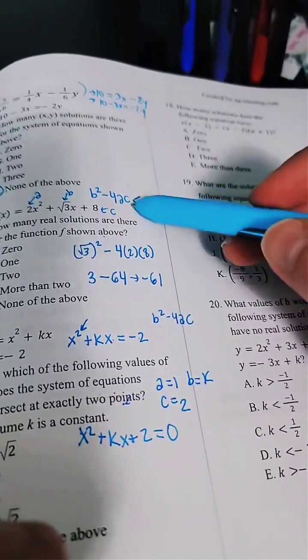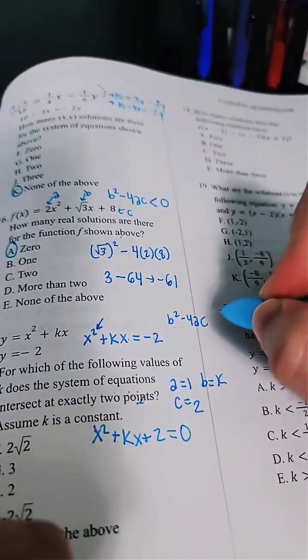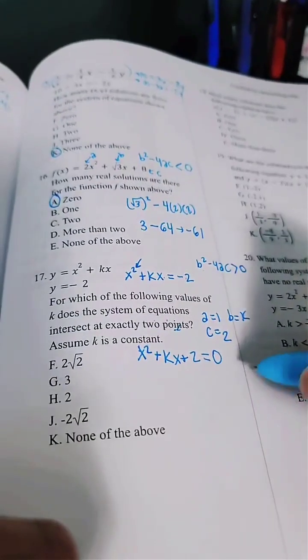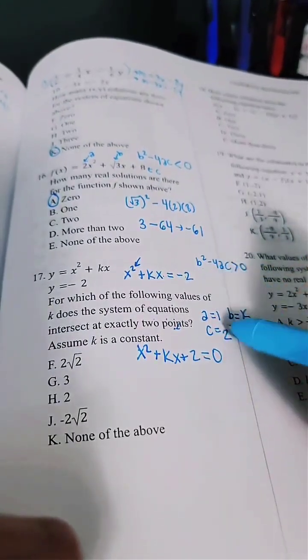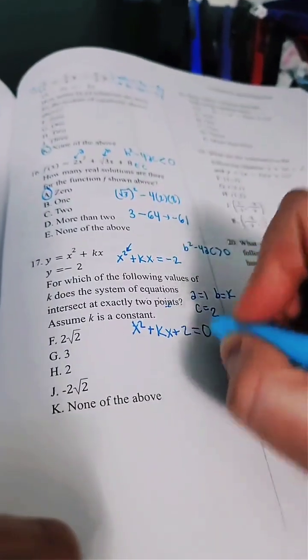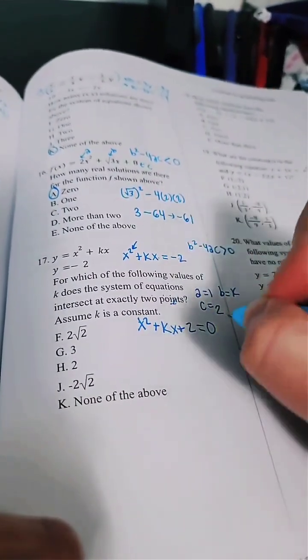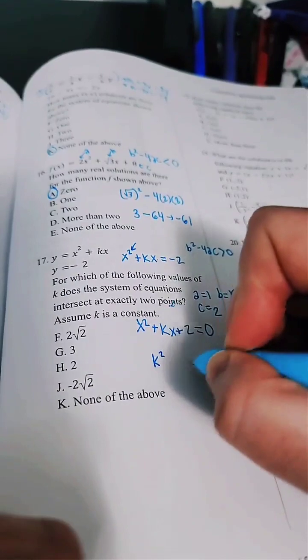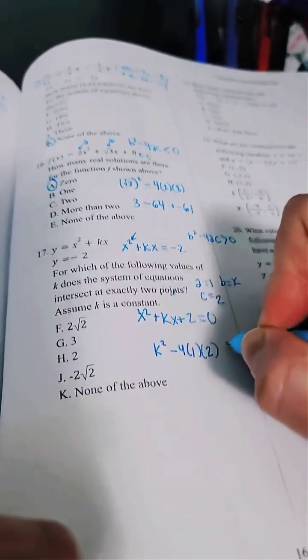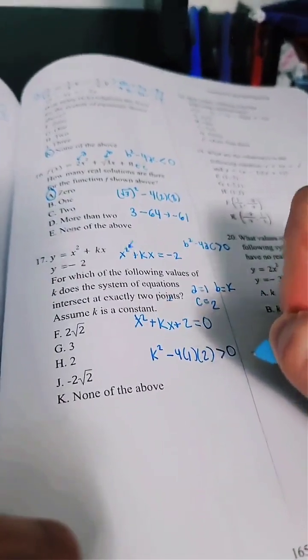So just like there was a rule for when this is negative, there's a rule also for when it's positive. When this is greater than 0, there's 2 real solutions. So essentially what we want to do is plug in what a, b, and c are into this and make sure that it's greater than 0. So that's what I'm going to do. I'm going to say b squared, k squared, minus 4 times 1 times 2 has to be greater than 0.